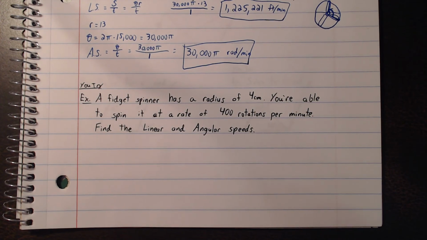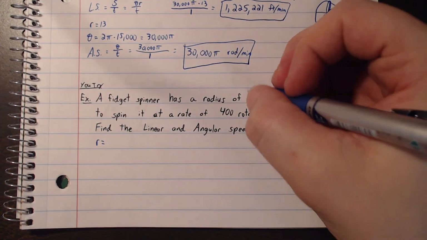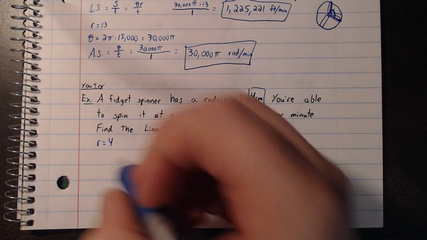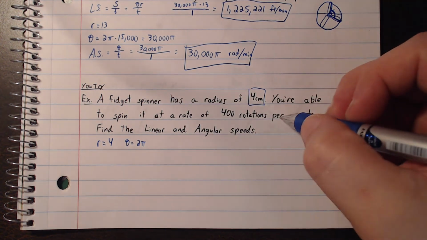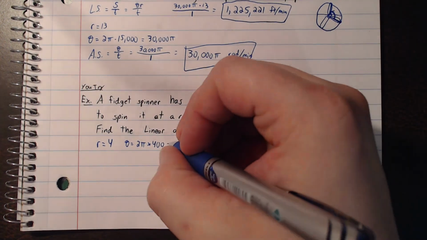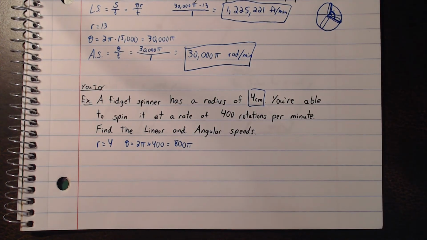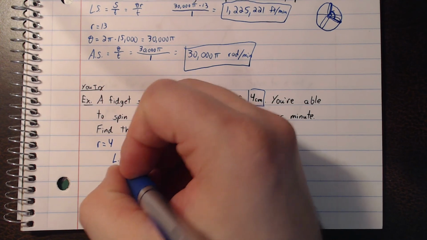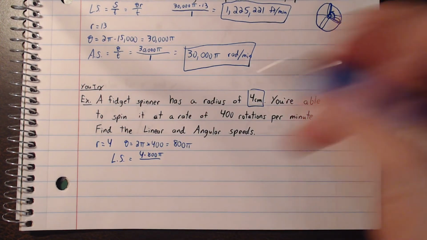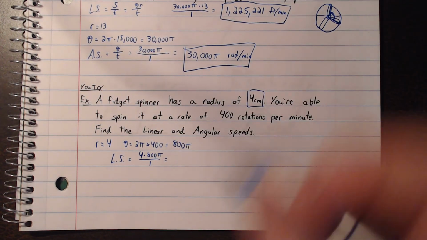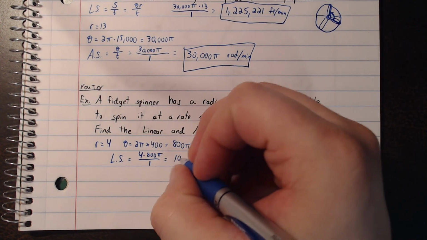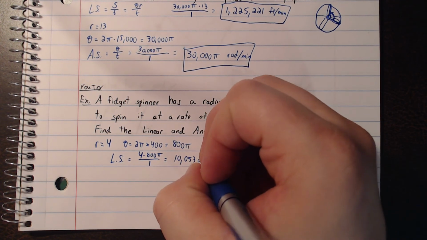So here we go. We want to find linear and angular speed. We know our radius, they told us, is 4 centimeters. And we know that we're working in minutes. So for theta, we're going to take 2 pi, which would be a revolution, or 1 full rotation, and we're going to multiply it by 400, because that's how many times it happens in that minute. And we get 800 pi. Now we can start filling it into our linear speed equation, which is radius times theta over time, which is still just 1 minute. And we can type that right into a calculator. 4 times 800 pi, and you're going to get 10,053 centimeters per minute.